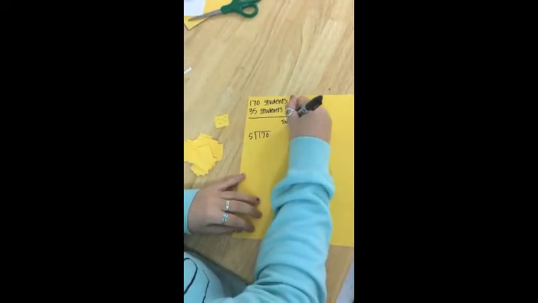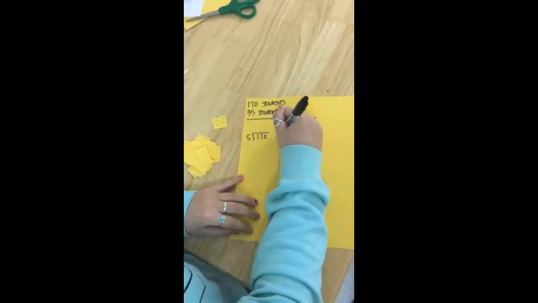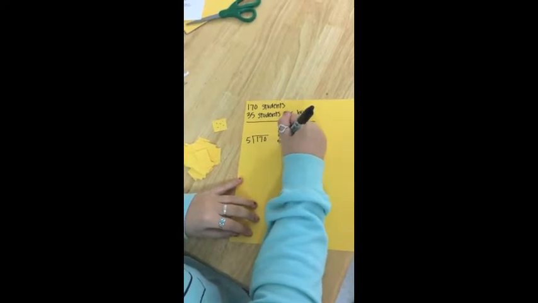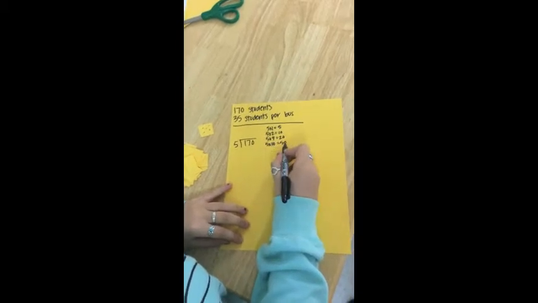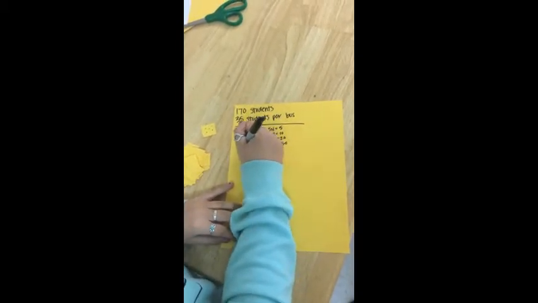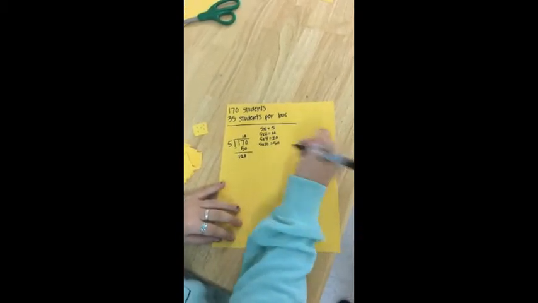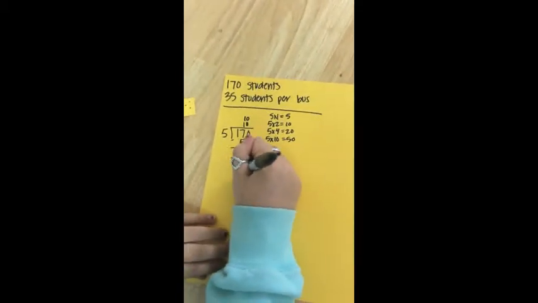So 5 times 1 is 5, 5 times 2 is 10, 5 times 4 is 20, and 5 times 10 is 50. So since we know 5 times 10 is 50, we can put a 10 here and our 50 here. And so that will leave us with 120. And then we'll add another 10, subtract another 50 to leave us with 70.